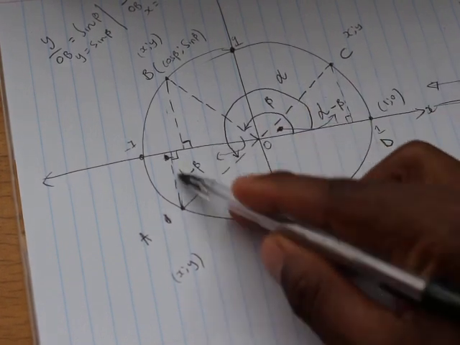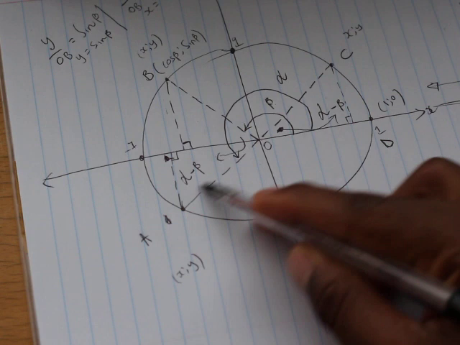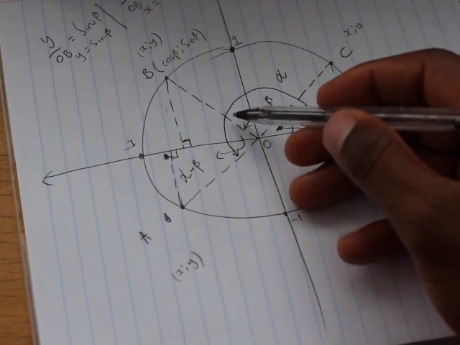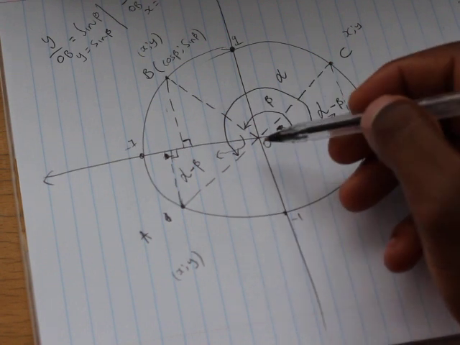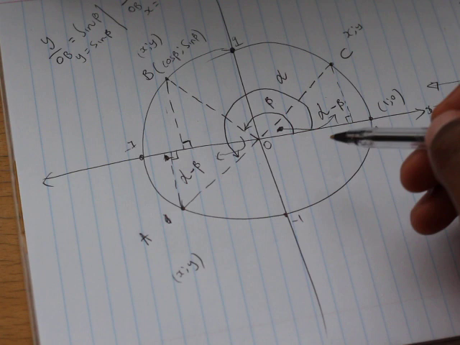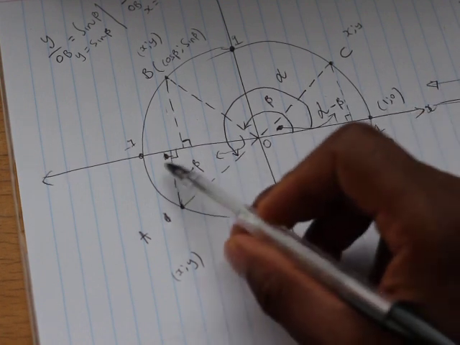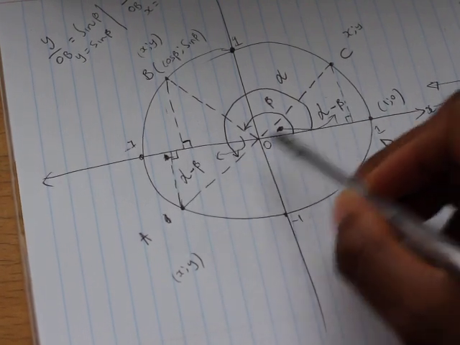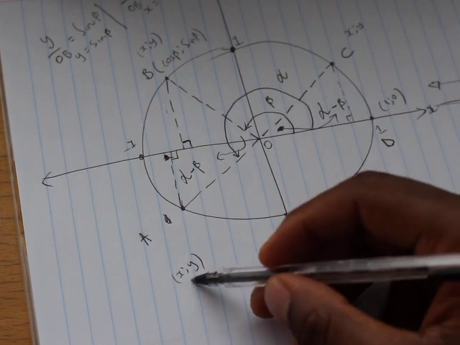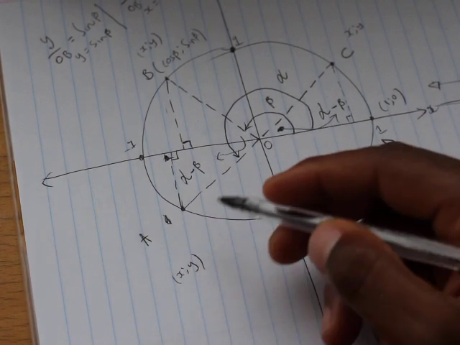We focus on this triangle now. Remember, alpha minus beta is just the angle between OB and OA, but the angle that OA makes with the x-axis, from here to there, is alpha. So we need to figure out what the x and the y are here.